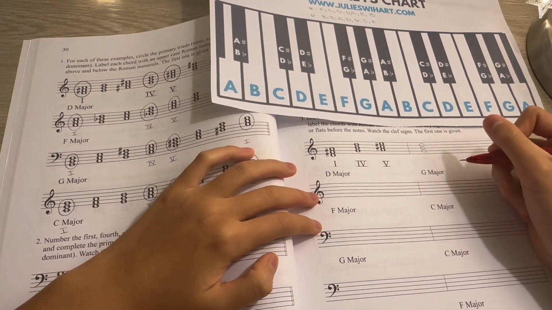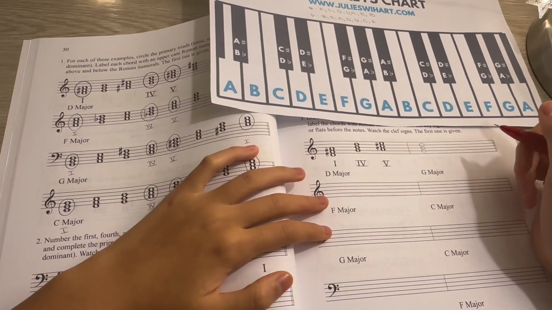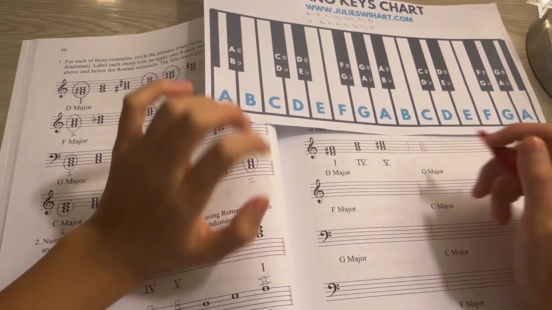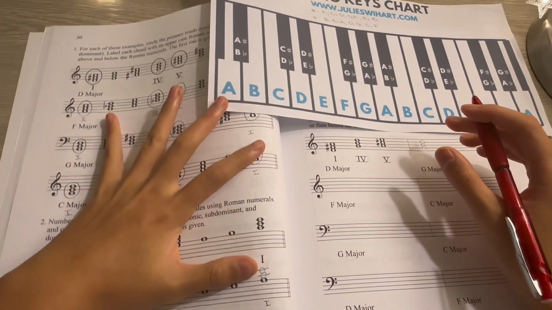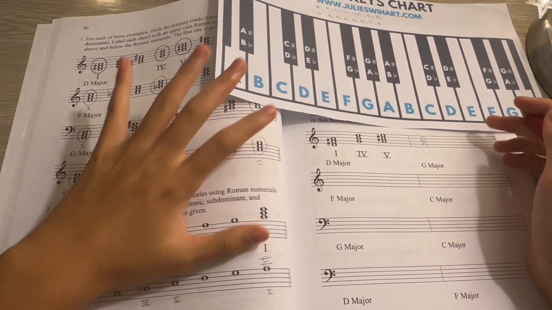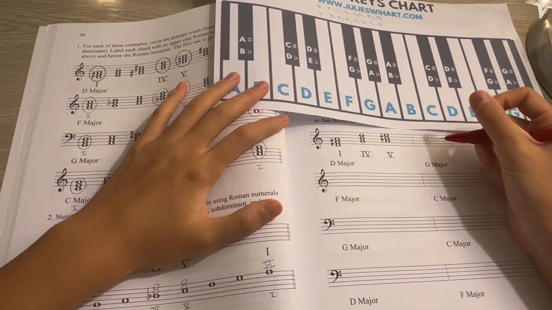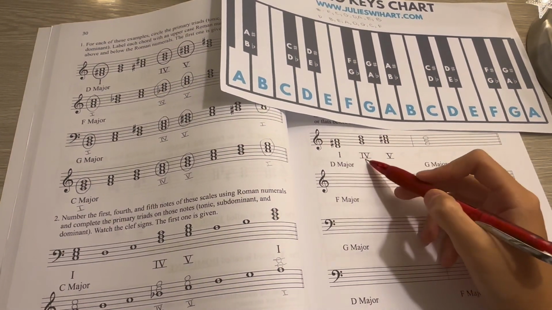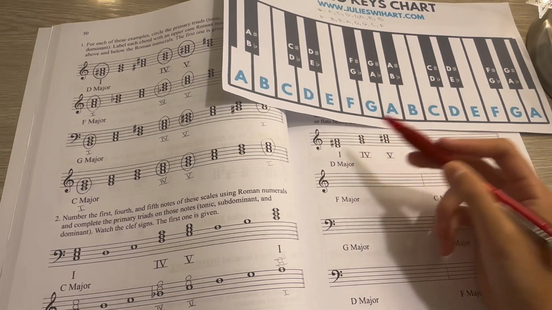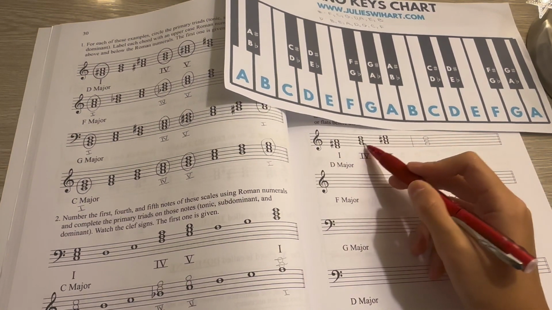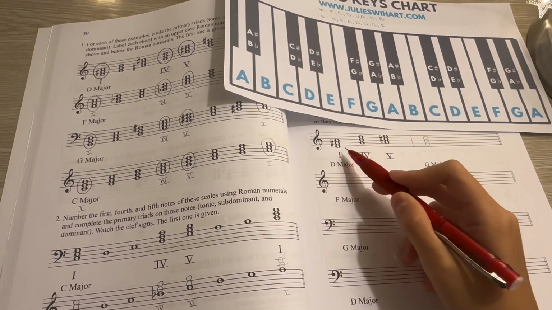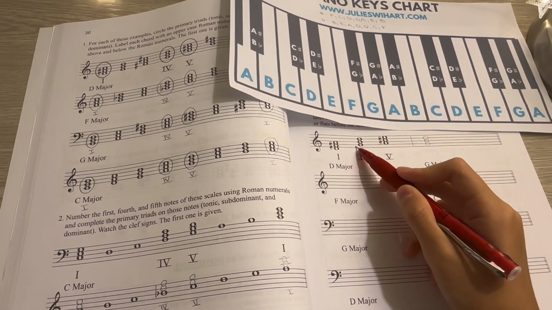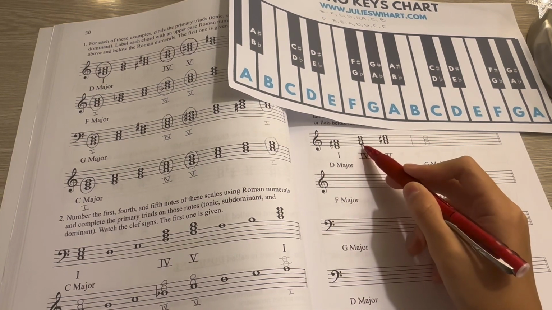Actually, we don't check for key signature first. Let's first draw out all of our triads, and then we're going to worry about key signature. You know how it's 1 to 4, right? We just count 4 notes above to get our subdominant root note. So we go 1, 2, 3, 4. See, that's right there, and that's the subdominant.